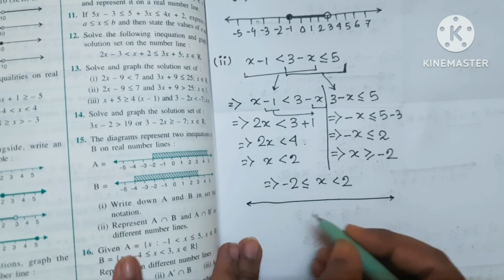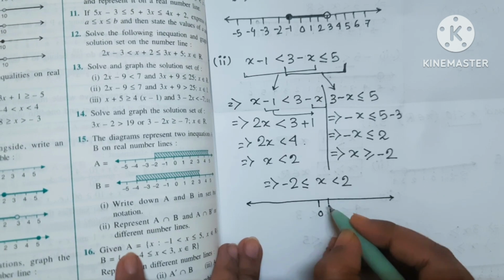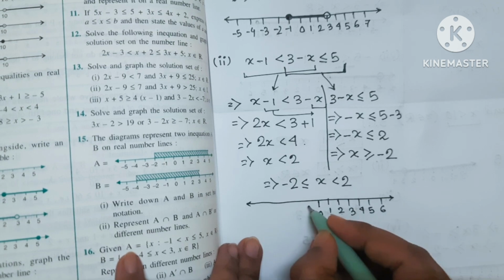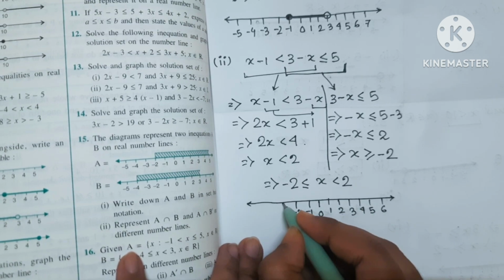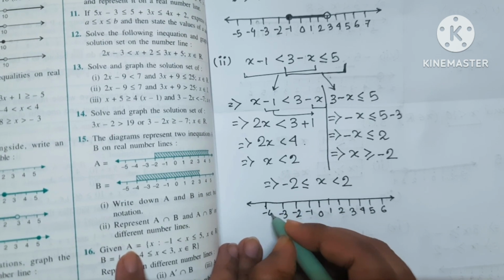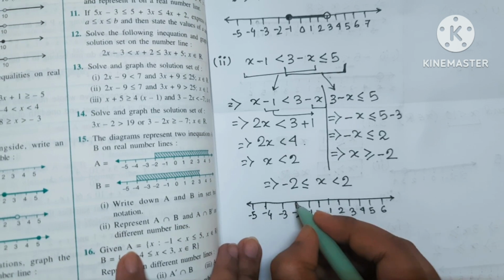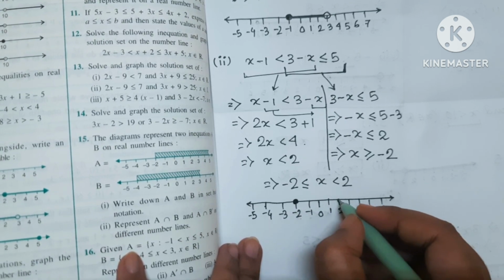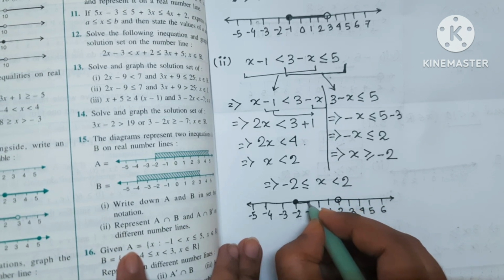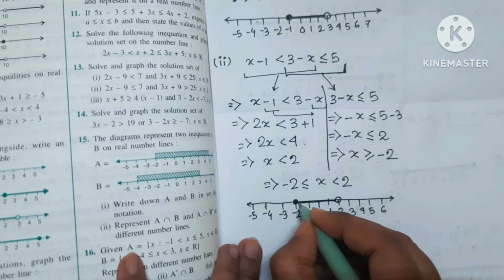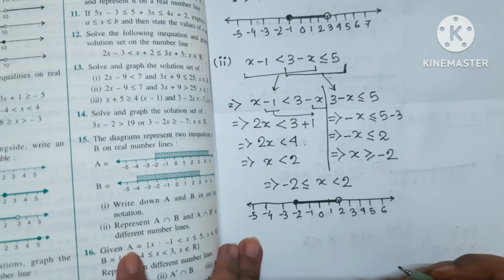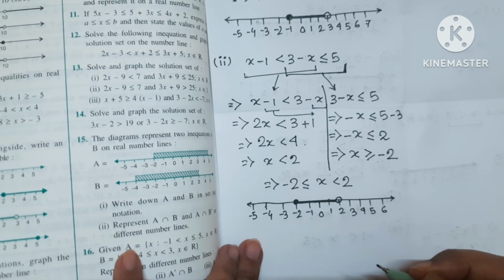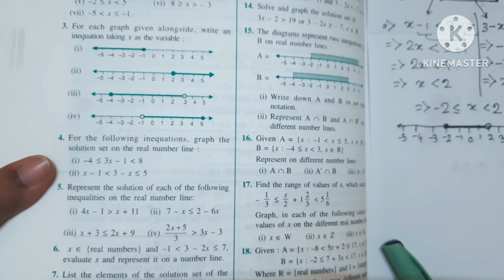So this will be our answer. Okay. Now see question number 5.